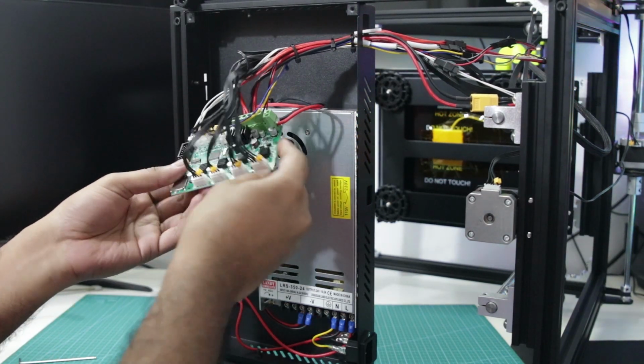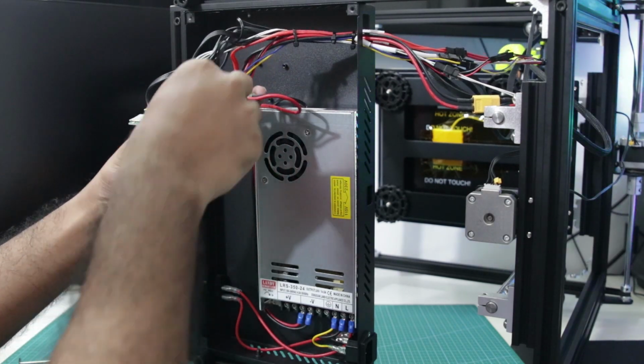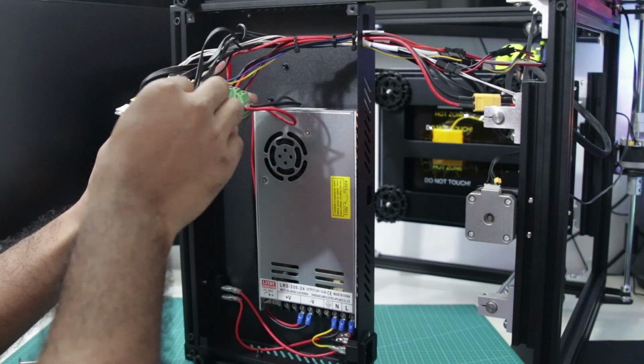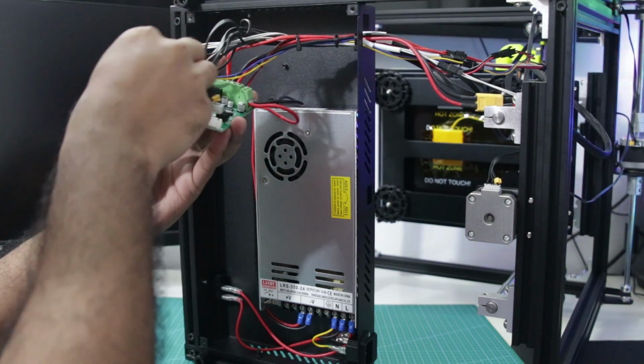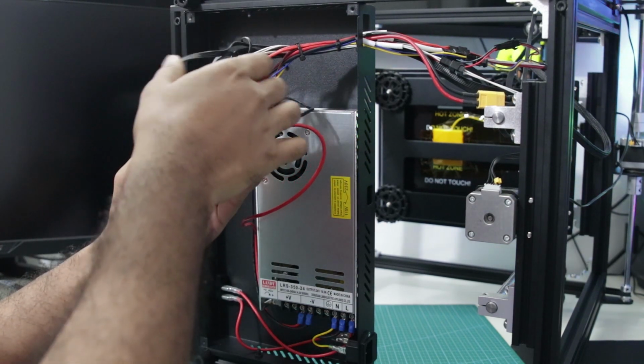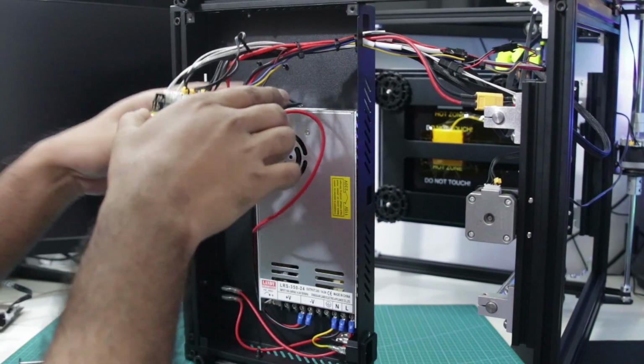Okay, so where is it? Let's unplug these motor connectors. These are labeled, so it doesn't matter if we remove them now.